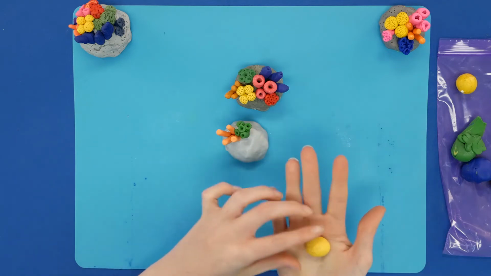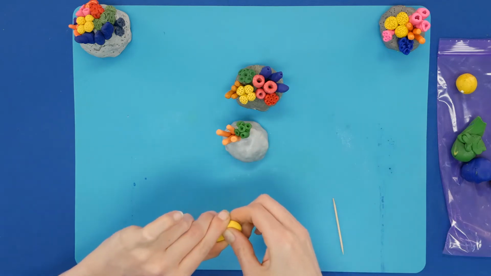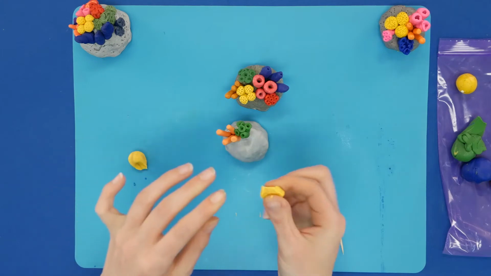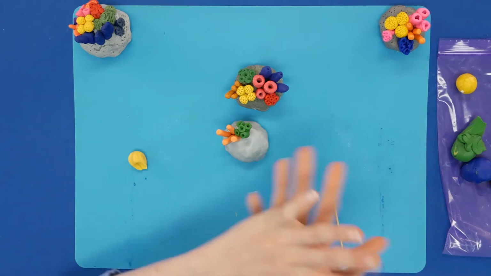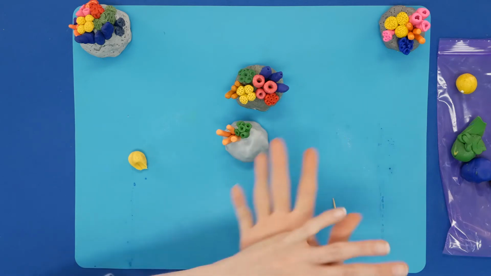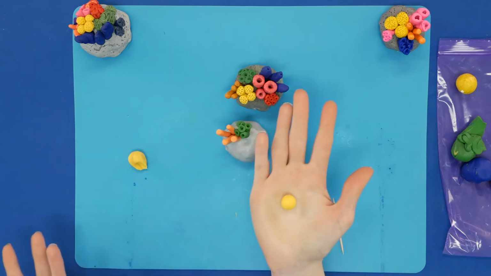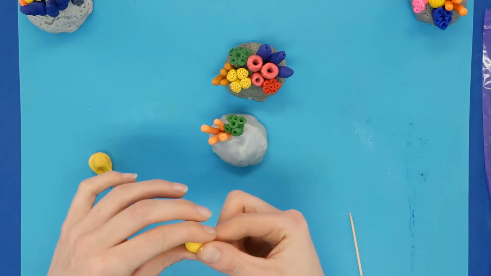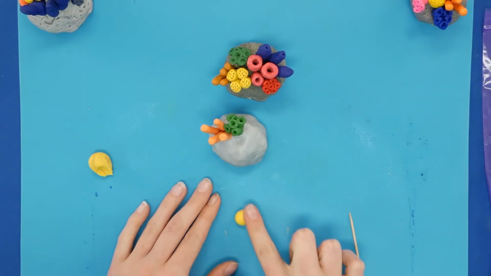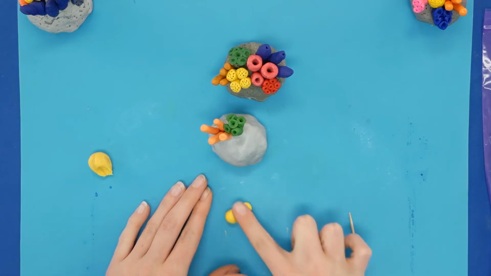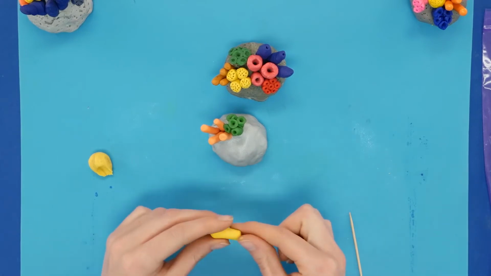To do this, we're going to pinch out about this much clay, just between your thumb and pointer finger, and roll it into a little ball, like so. And then to make a teardrop shape, we're going to place it on our mat and only roll half of the ball, like so.